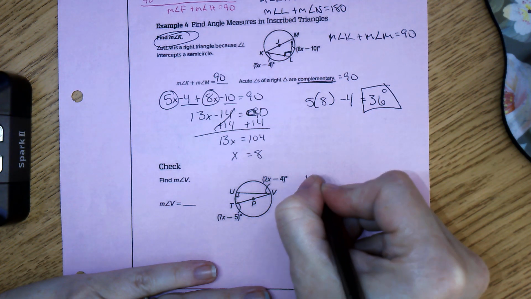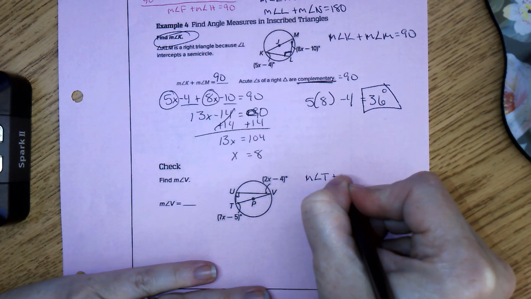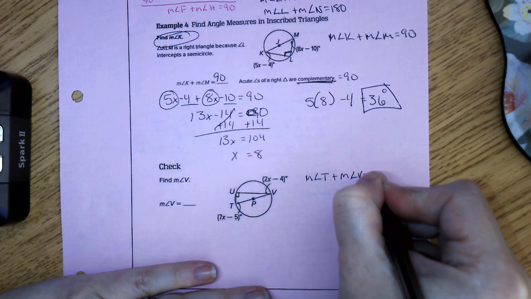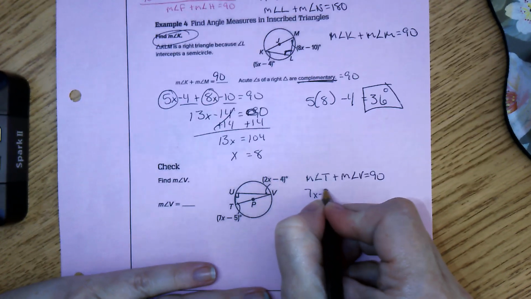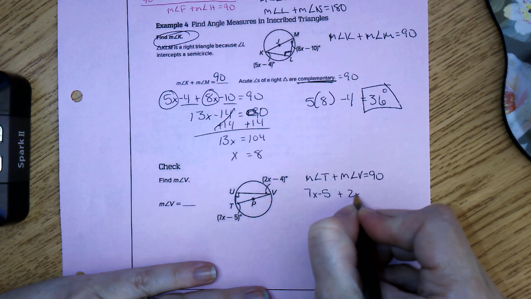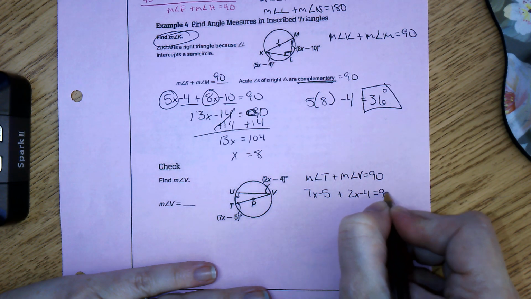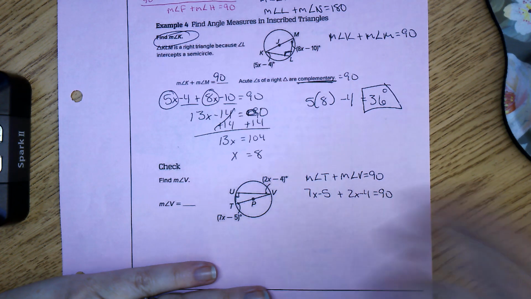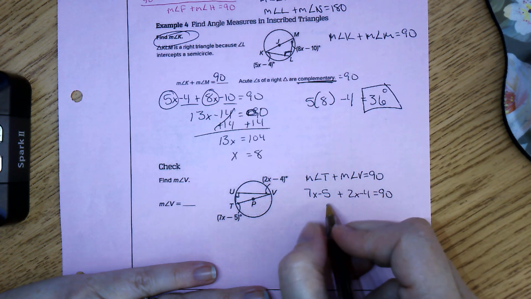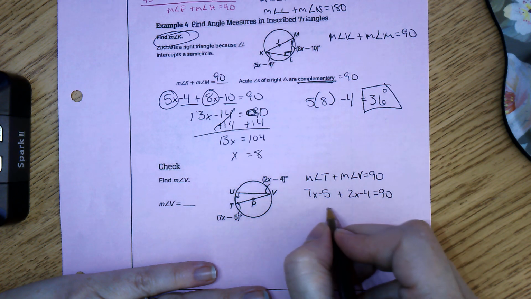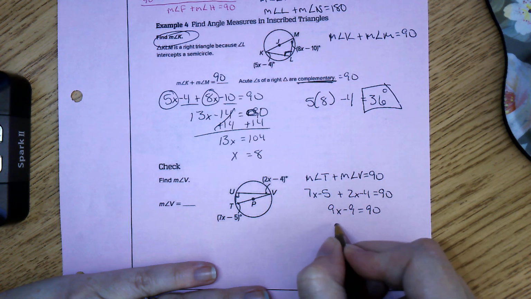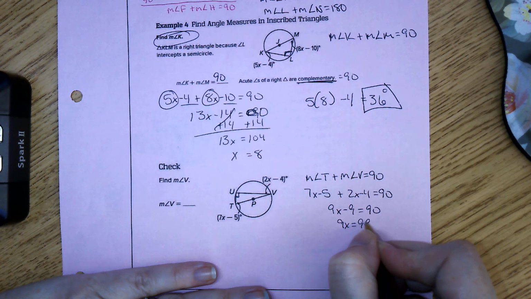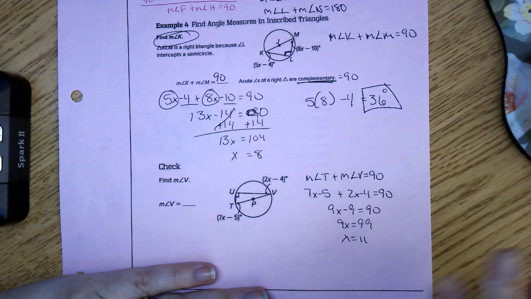So the measure of angle T plus the measure of angle V equals 90. So 7x minus 5 plus 2x minus 4 equals 90. Just some minor math was off for a couple people. So 9x minus 9 equals 90. Add 9 to both sides. 9x equals 99. x equals 11.